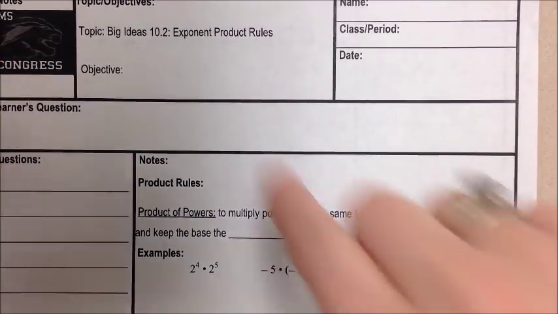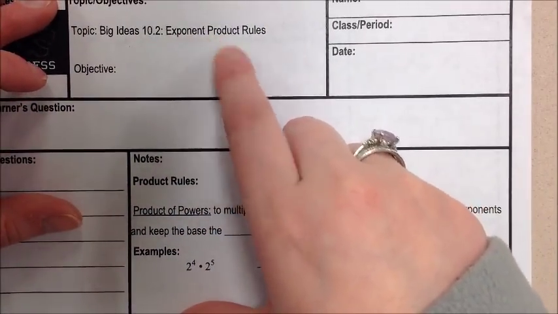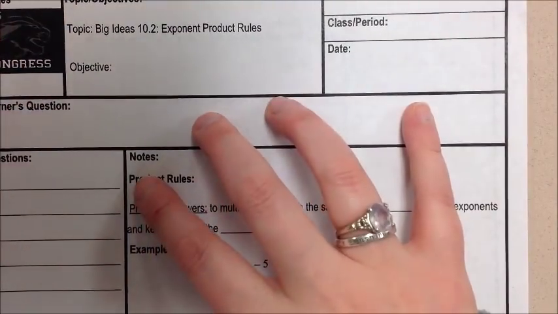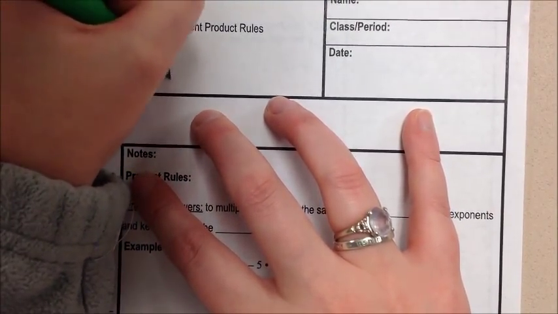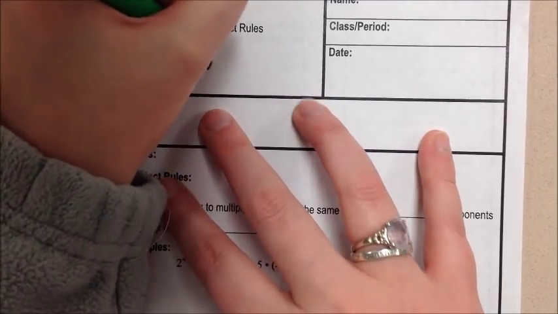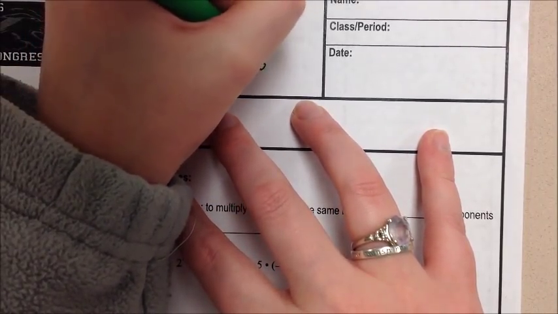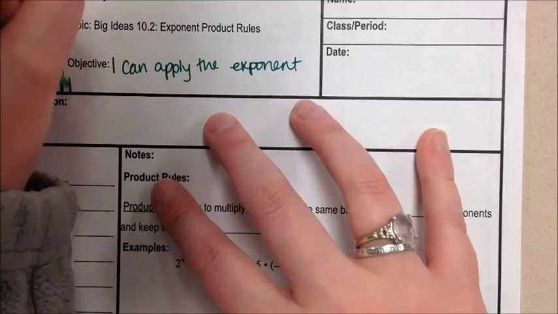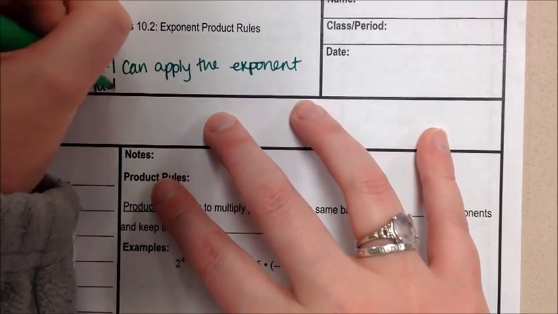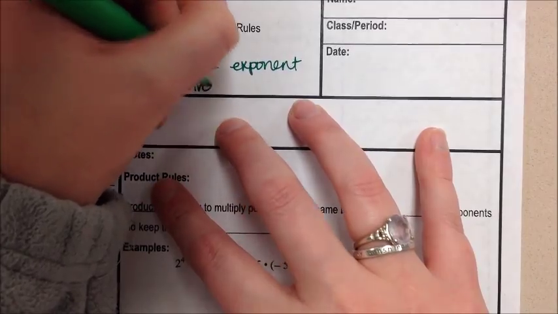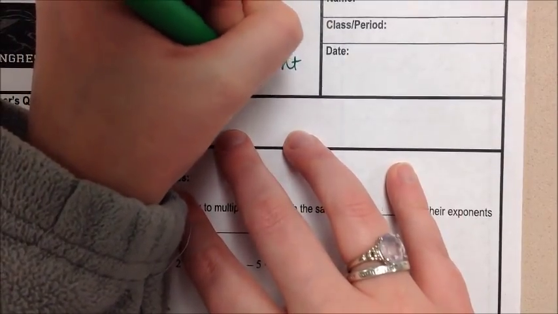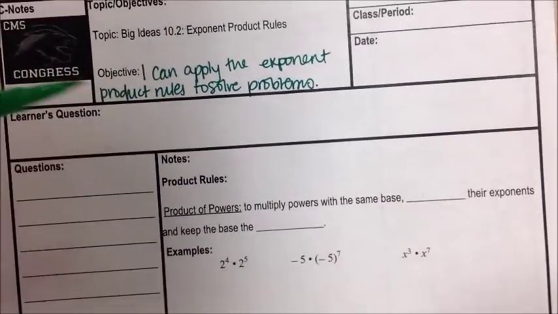So today we're doing notes on 10.2, which is basically the product rules for exponents. Okay, so my objective is I can apply the exponent product rules to solve problems. Don't forget to be writing your learner's question based off of this.